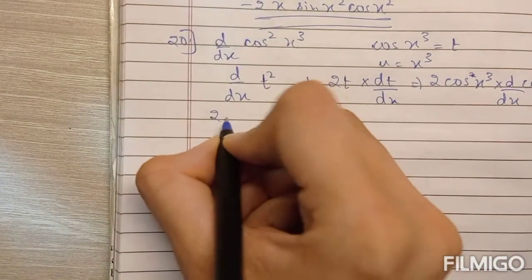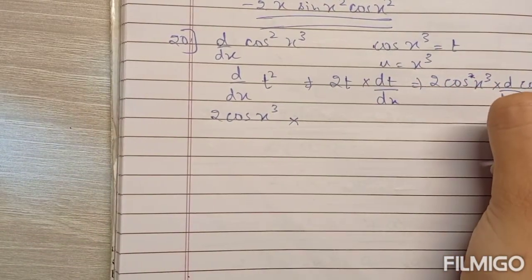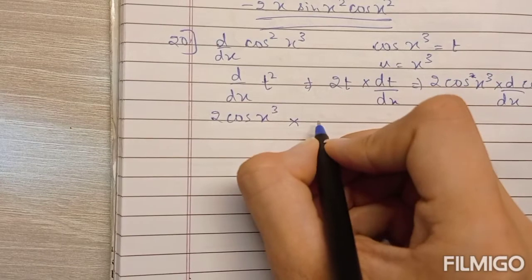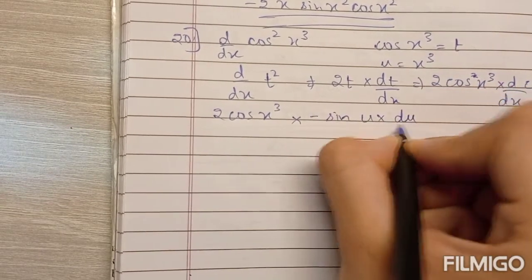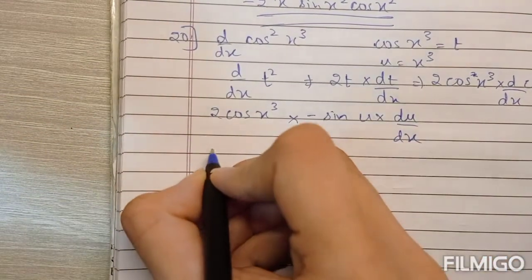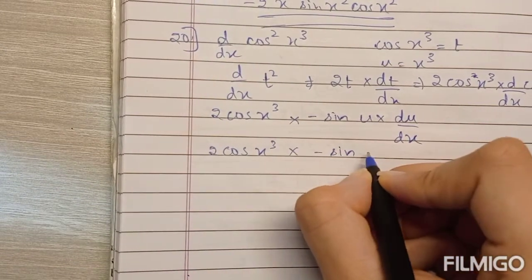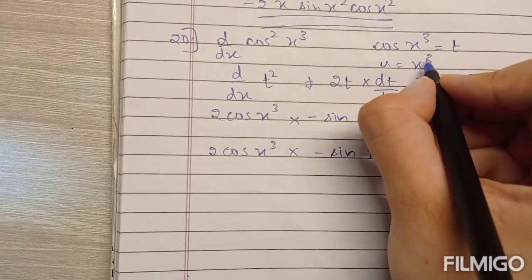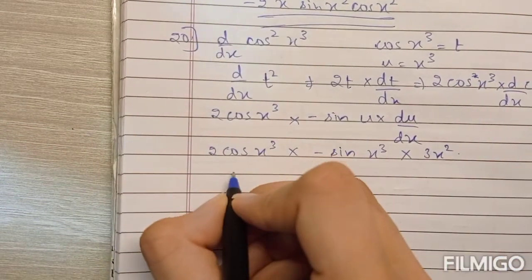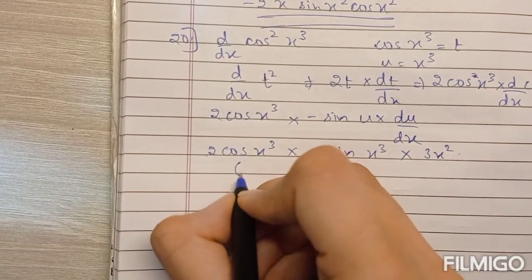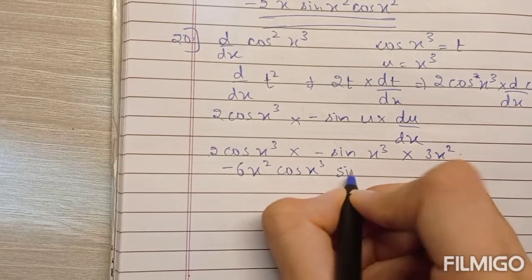So we have 2 cos x cube into, since we have cos u, the differentiation of cos is minus sine, so it's minus sine u into du by dx. So that is 2 cos x cube into minus sine x cube into the differentiation of x cube, which is 3x square. So finally we have 2 into 3 is 6, so 6x square with a minus sign here, cos x cube sine x cube.